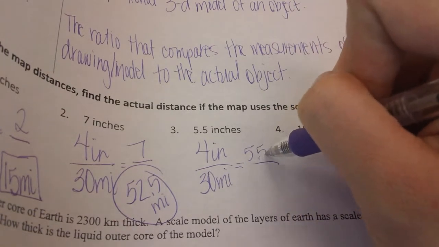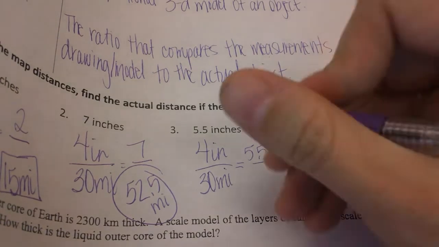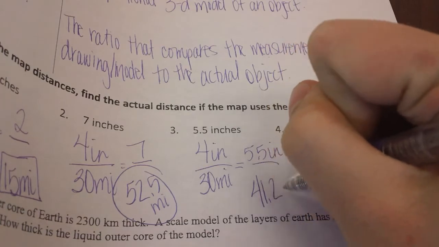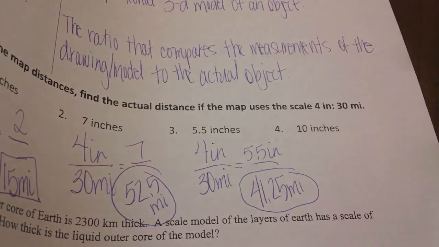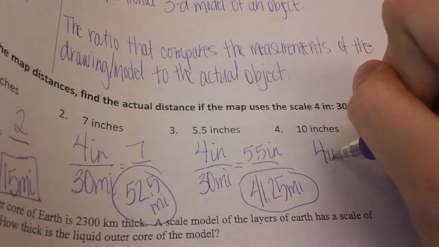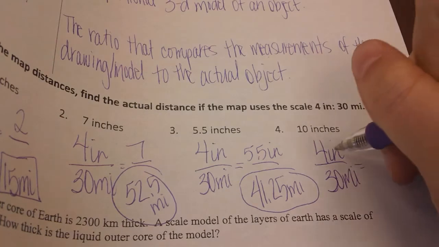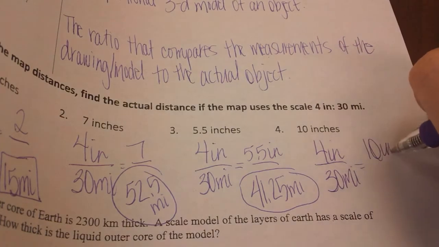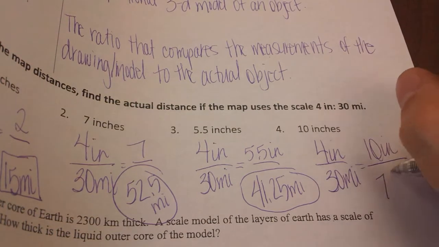So 5.5 times 30 divided by 4 gives me 41.25 miles. And the last one, 4 inches to 30 miles. I would just fill in my 10 inches up here. 10 times 30 divided by 4 gives me 75 miles.